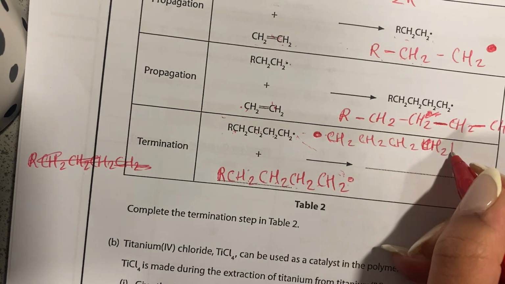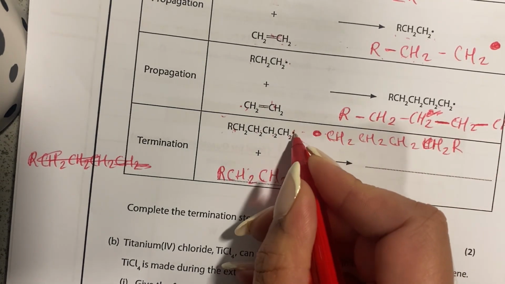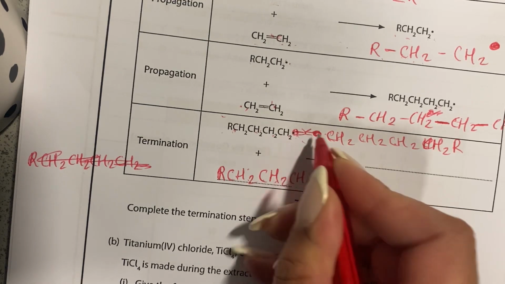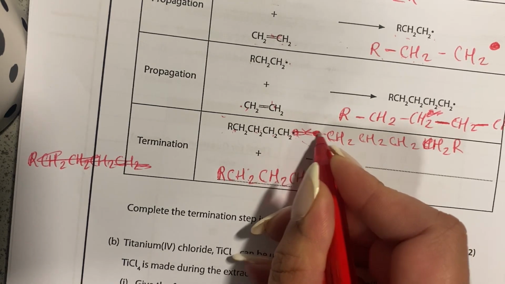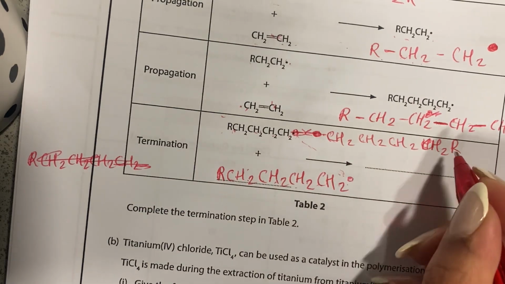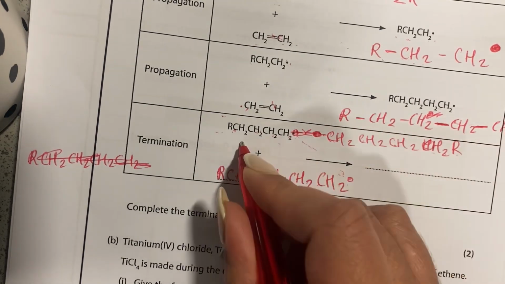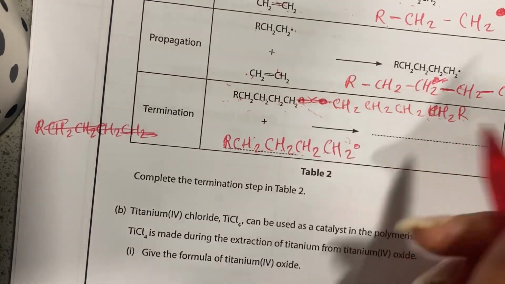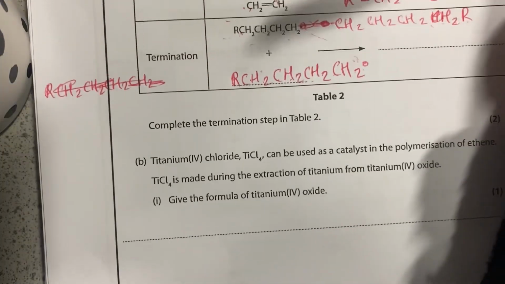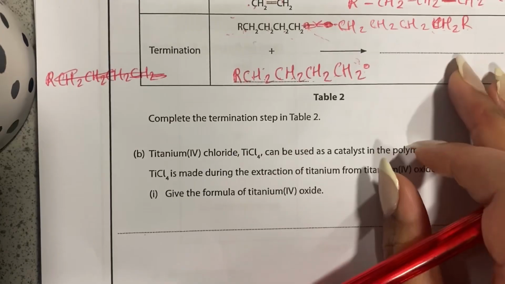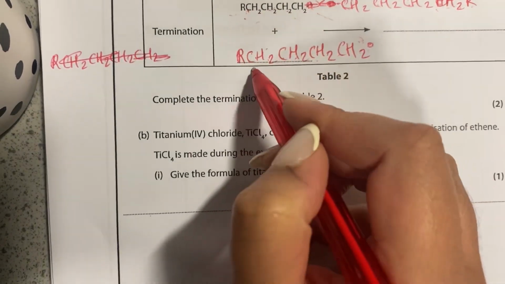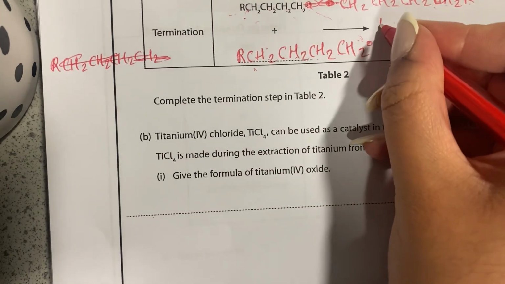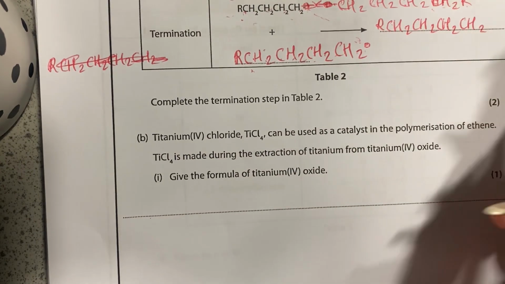Basically what's happening is these radicals are meeting head-on, and a bond will form between these two radicals. So we will have two R groups at the end. So the product being made is, let me just move this up, if we have one of these and another one of these and they bond together, we're going to have 8.